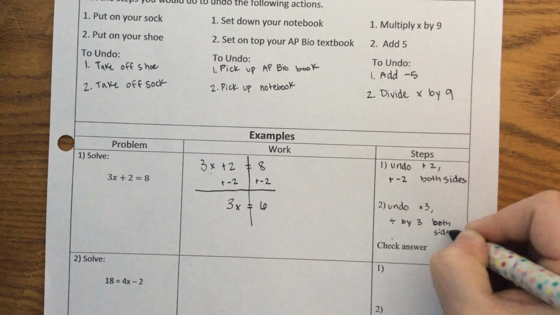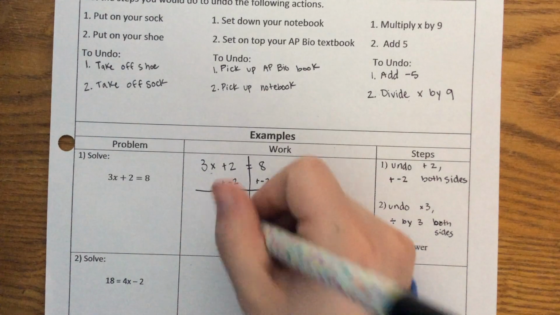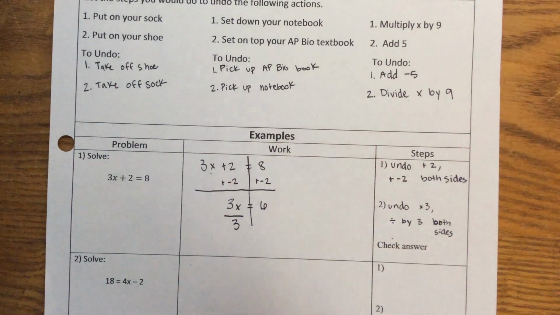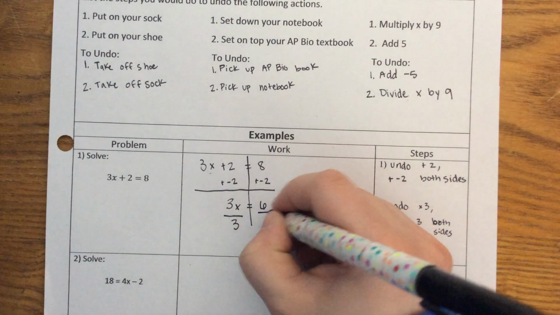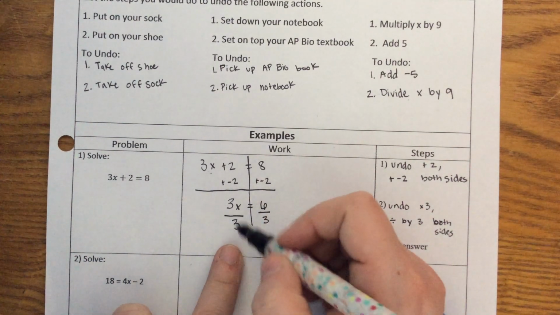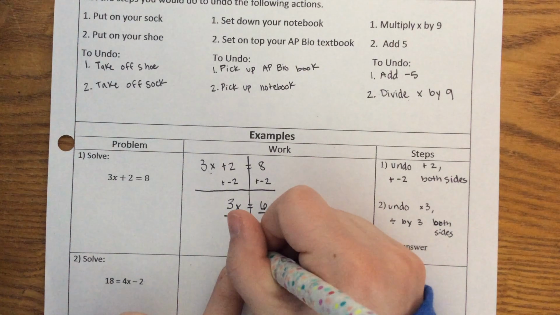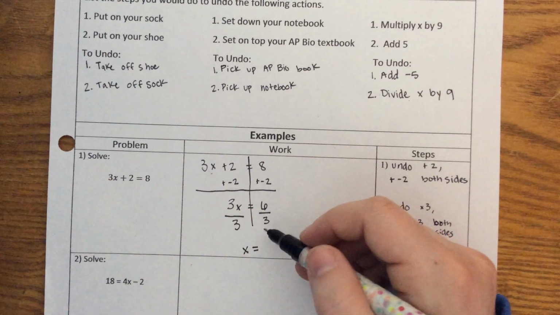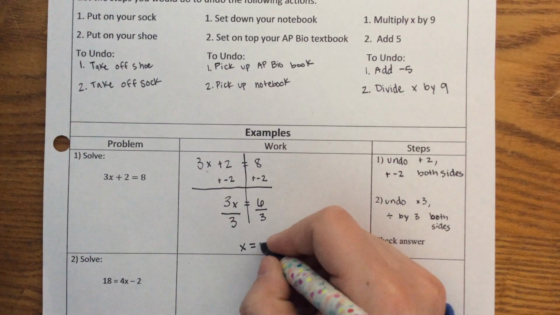Okay, remember when we divide, it's really important to use that fraction line. So I'm going to divide by 3. If I do that on one side, I do it on the other. Divide by 3. Remember, this 3 divided by 3 really makes 1, and 1 times x is just x. I get x equals 6 divided by 3 is 2.